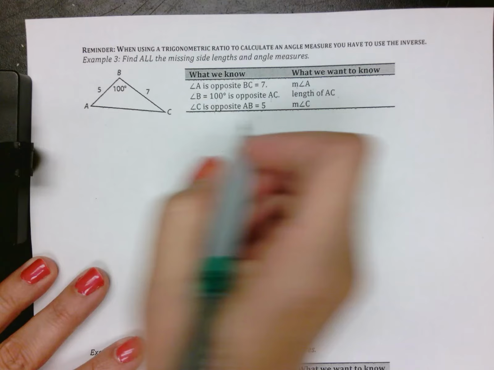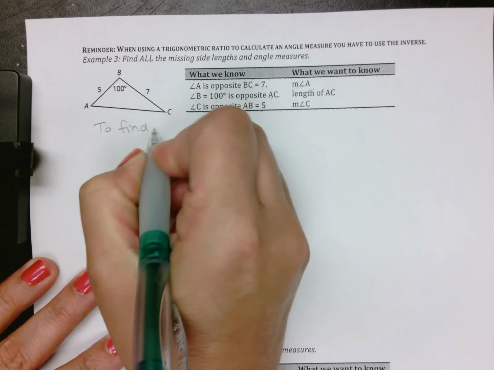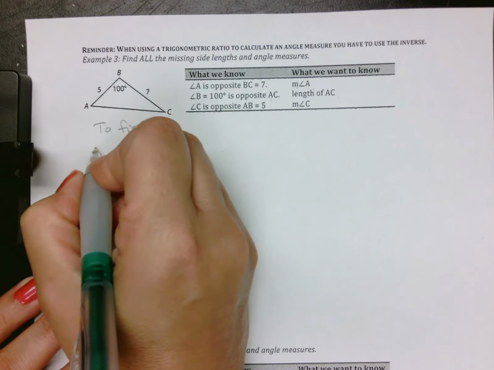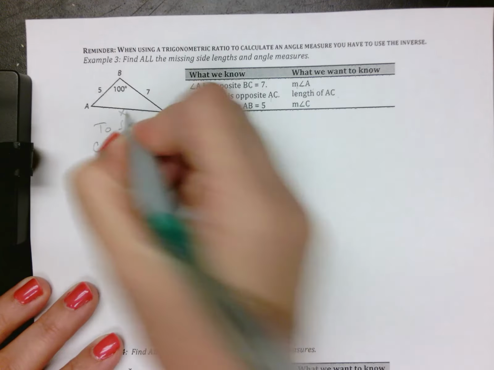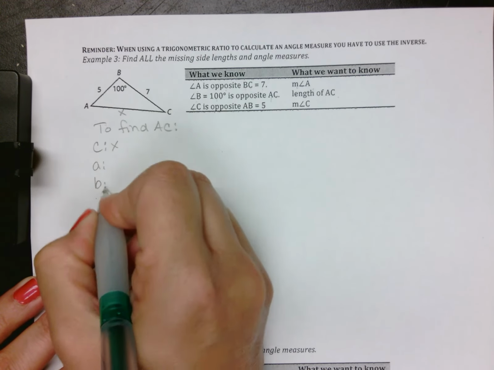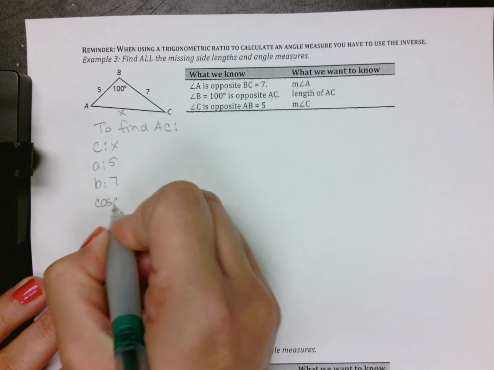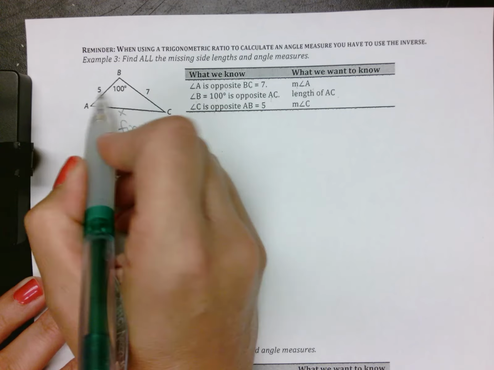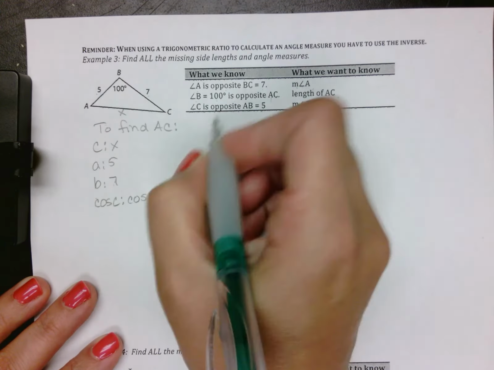So to find AC, I'm going to label this and hopefully keep it all straight. To find that missing side length, we need to identify our parts. C is the thing we don't know. It's what we're looking for. A and B are the other two sides, so they're 5 and 7. And the cosine of C is the angle that's in between those two sides. And that angle in between there is 100 degrees. So it's the cosine of 100 degrees.